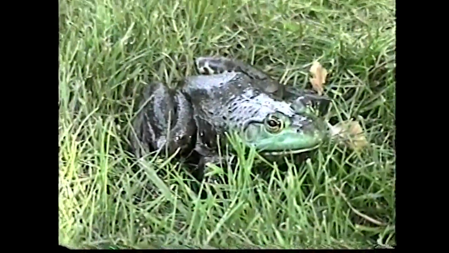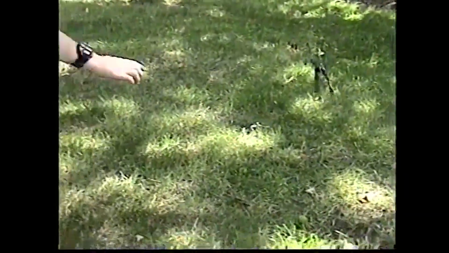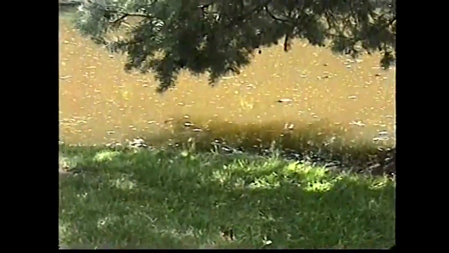They are fast swimmers, and their strong back legs can jump. I will demonstrate the jumping abilities. Cool. As you can see, they can jump far. And they also make loud noises.